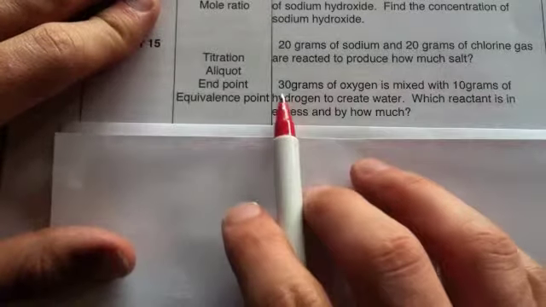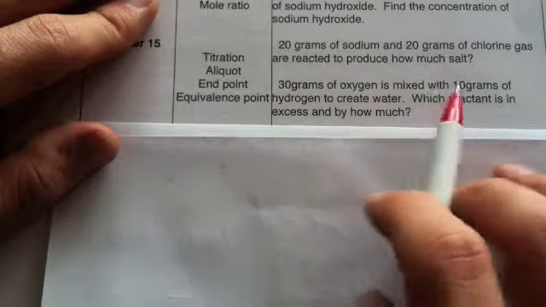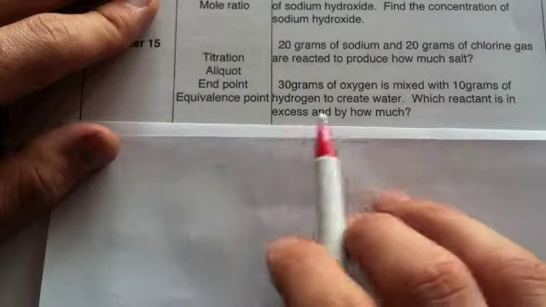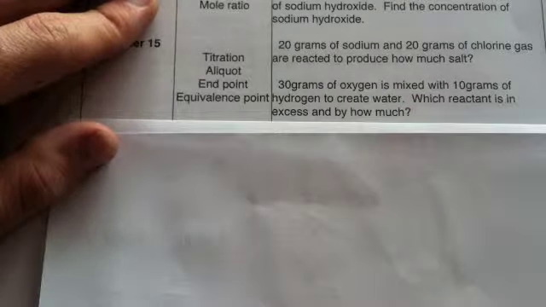Now for your limiting reagent in stoichiometry. Our limiting reagent question is this one here, where 30 grams of oxygen is mixed with 10 grams of hydrogen to create water. Which reactant is in excess and by how much? Setting out here is key.